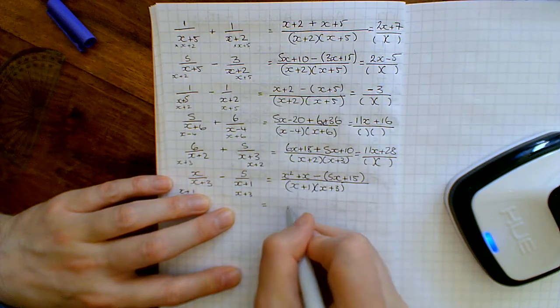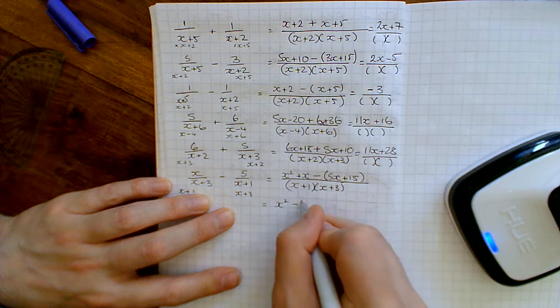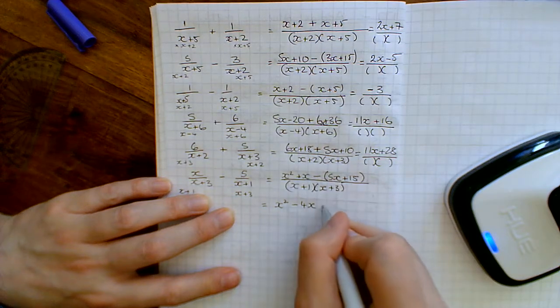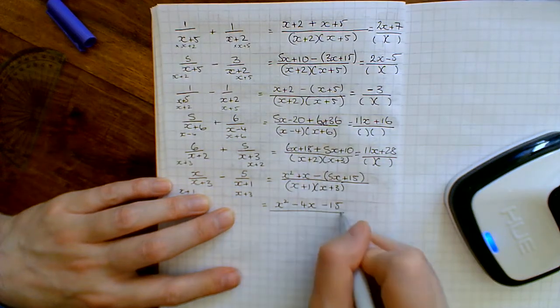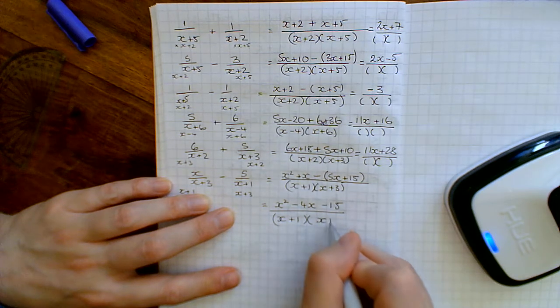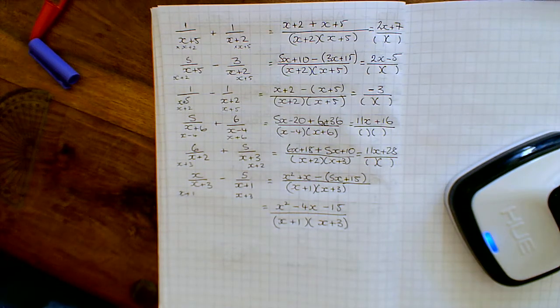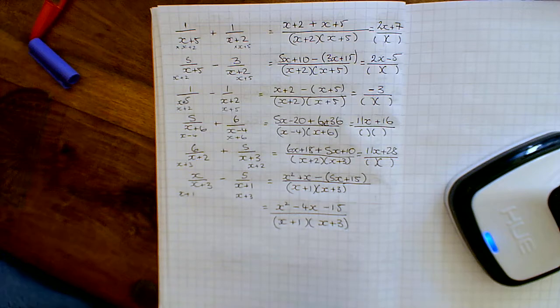And this thing equals x squared. x take away 5x is take away 4x. Take away 15, all over x plus 1 and x plus 3. Okay, and that for me is about, yep, I'm happy there, that's done. And that's how you add or take away algebraic fractions. So you're doing this cross multiplication thing.